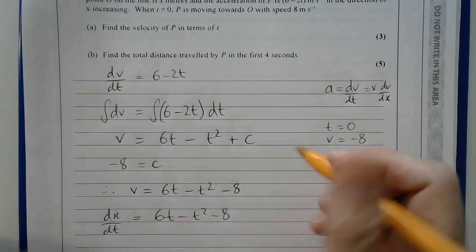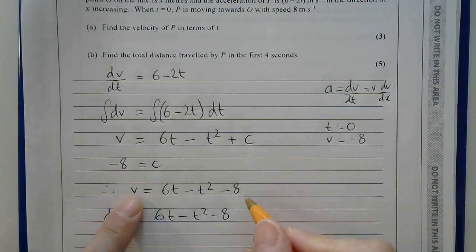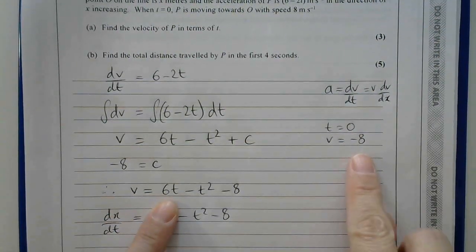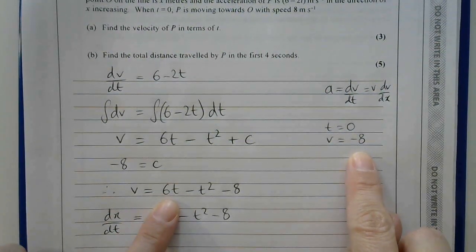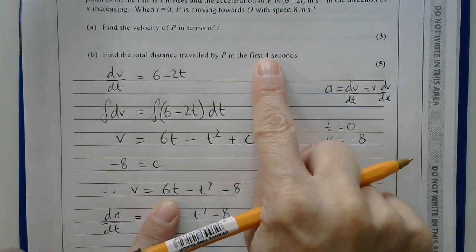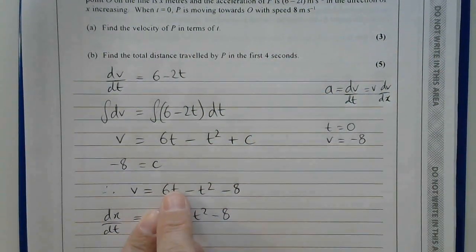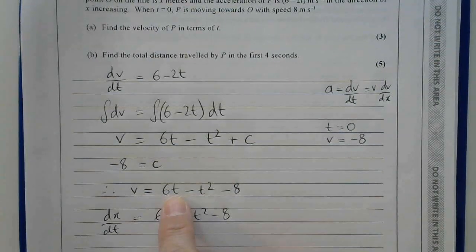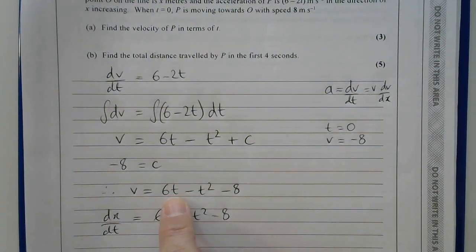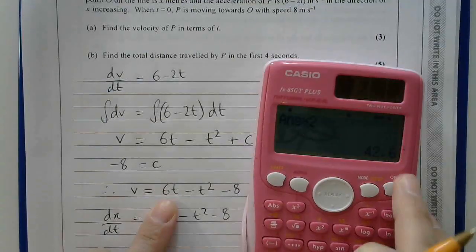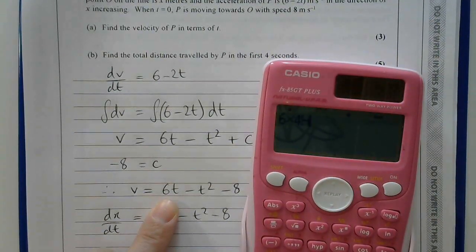However, if you look at this expression of v, we know that when t is 0, v is -8. And by the time you get to 4 seconds, if you pop a 4 in here, you get 6 times 4 minus 4 squared minus 8.